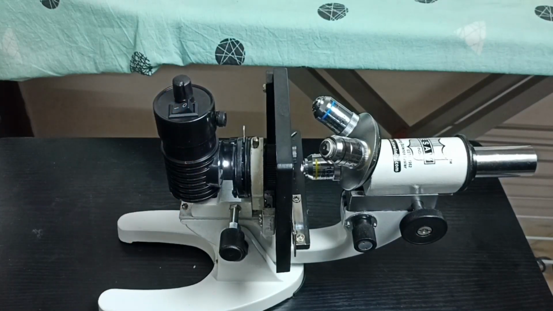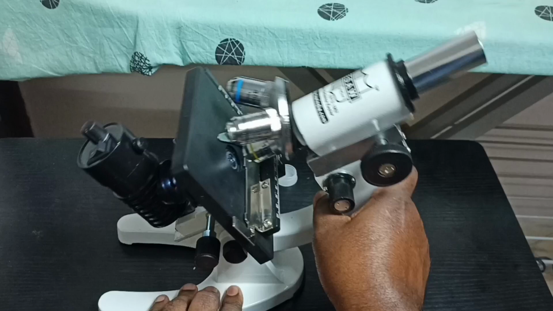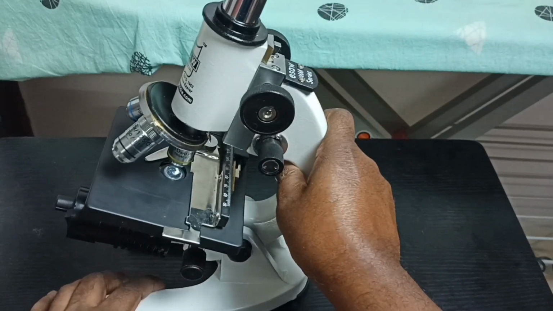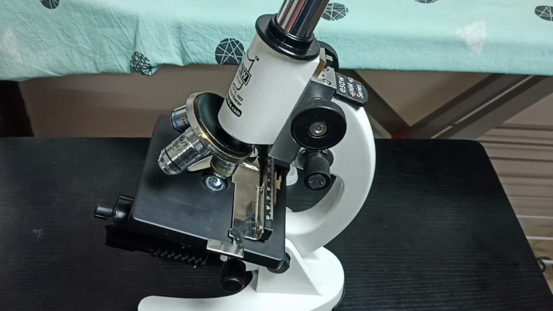See. Then we can adjust the angle. Okay, done. So this way we can set light or illumination.